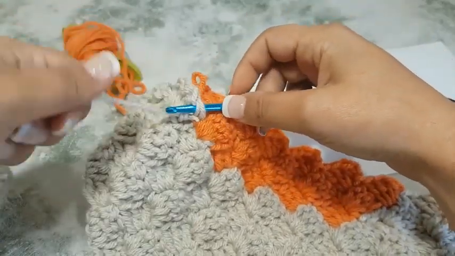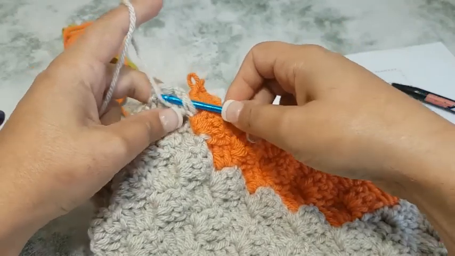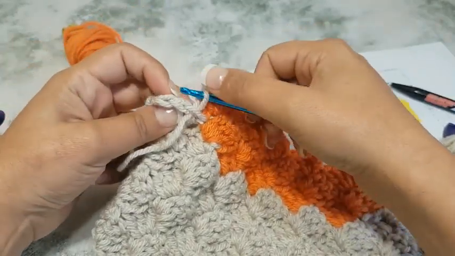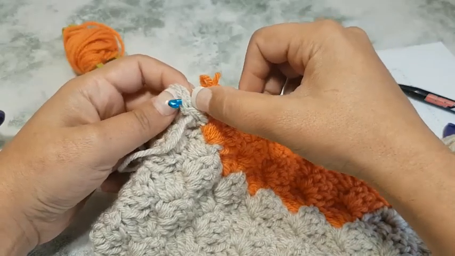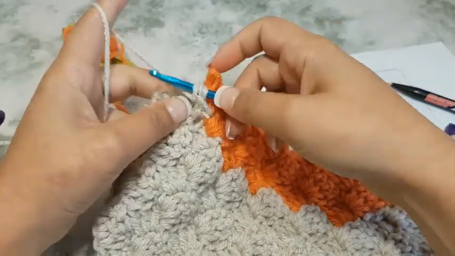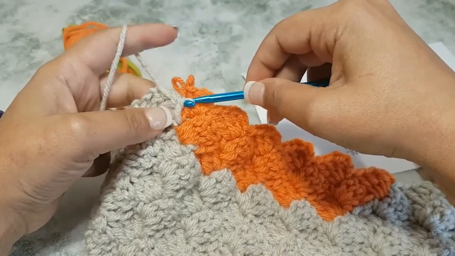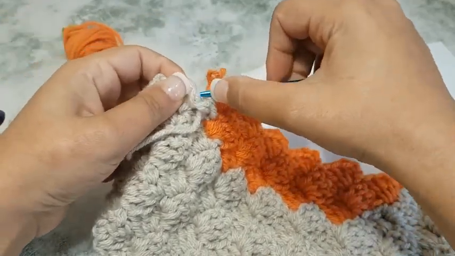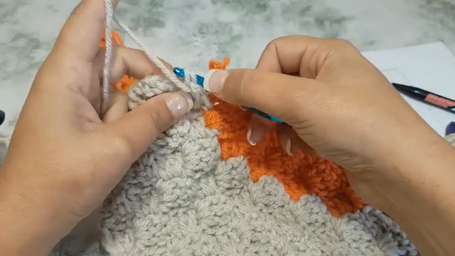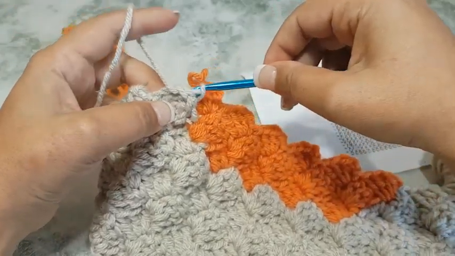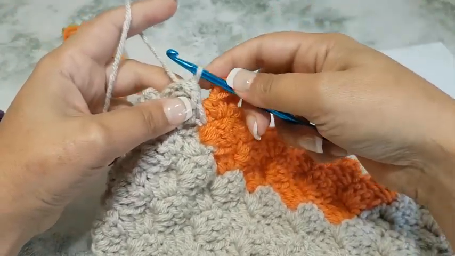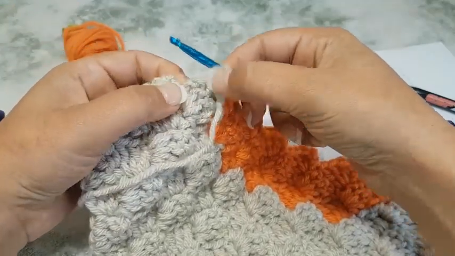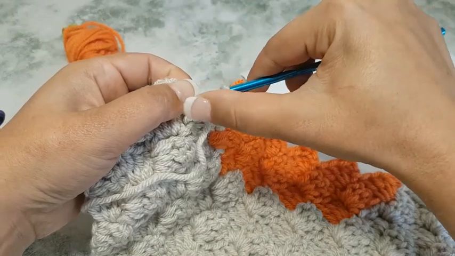So I insert my hook through the bottom stitch, pull the yarn through, and then go to the next stitch, pull the yarn through both, do the same with the next one, yarn over, pull through, and then pull through the loop on your hook. And then the last one, the fourth one, will be through the top chain you made.